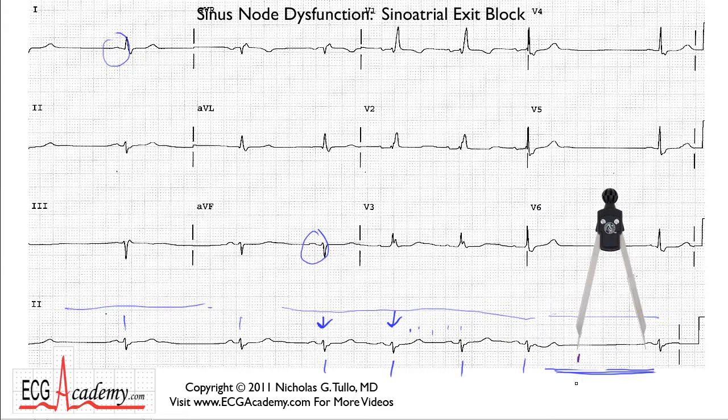So what that tells you is that the sinus node did indeed fire right at this location, but the signal never got out to the atrium, so the P wave is missing. But then the next time the sinus node fires, that signal gets out to the atrial myocardium, and you do have a P wave that occurs on time. So this is an indication that you have SA exit block going on.